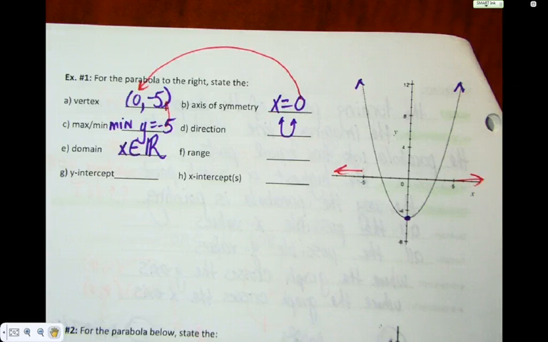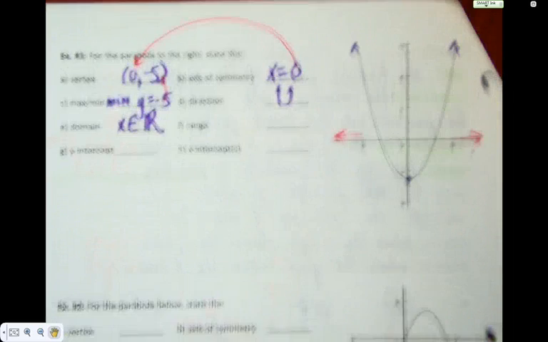Wait, by graph do you actually mean a line as opposed to the plane itself? I'm not looking at the axes, I'm looking at the function. Oh, okay, that makes sense.